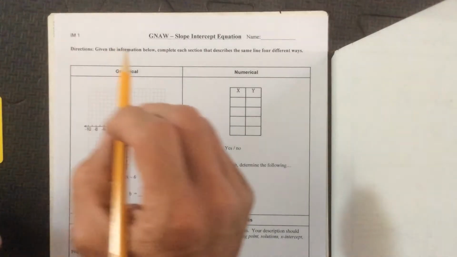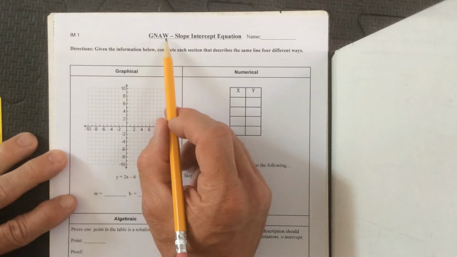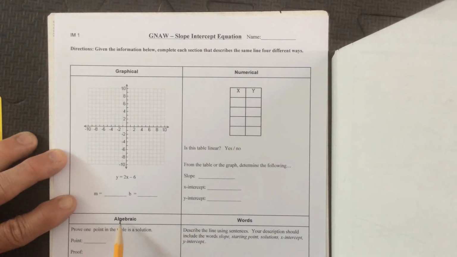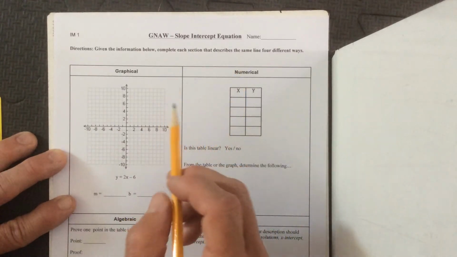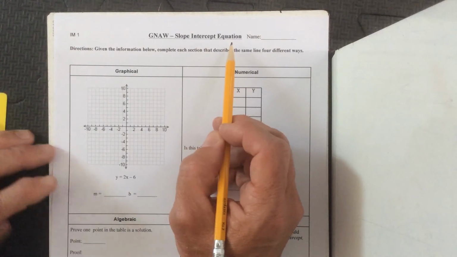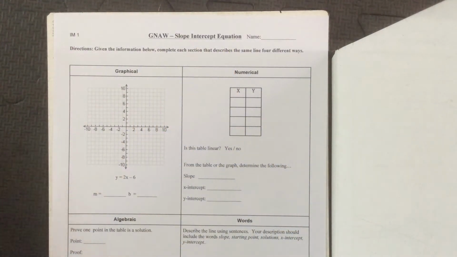In today's lesson, we are going to fill out what we call a GNAW sheet. And the GNAW is an acronym. It stands for graphical, numerical, algebraic, and in words. And what we're going to be able to do is describe or represent a linear equation, a slope-intercept form linear equation, in 4 different ways, given 4 different pieces of information. Okay, so let's get started.